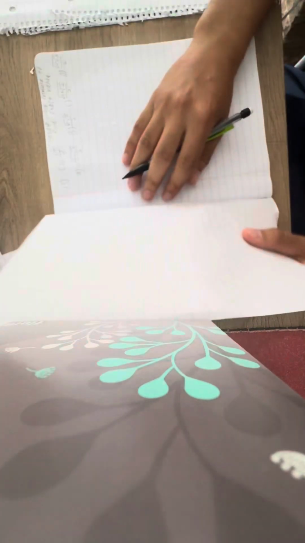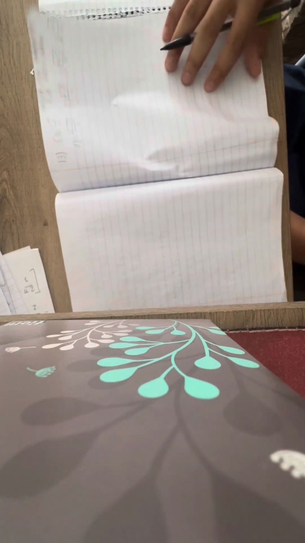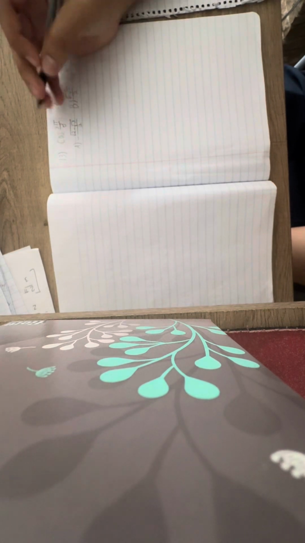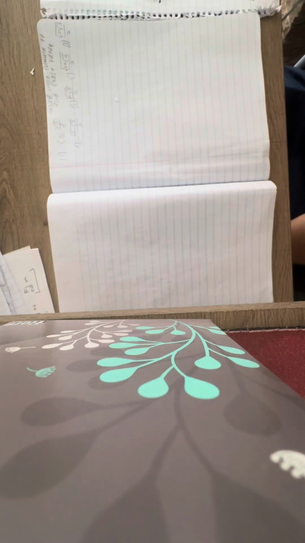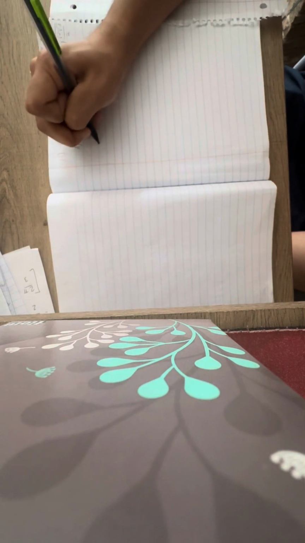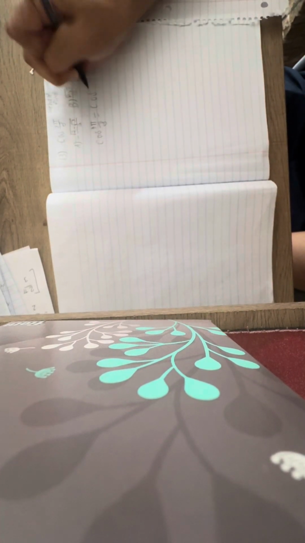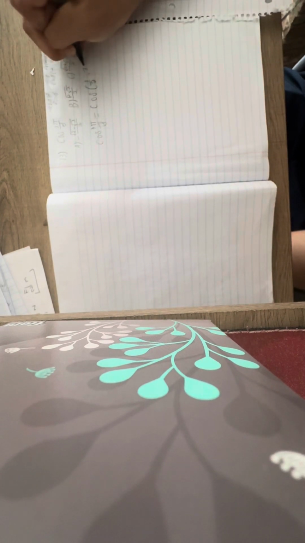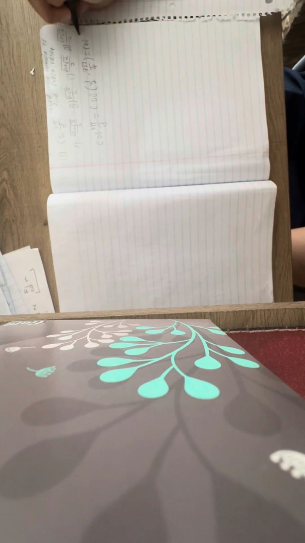Now we move on to question 13. So we have cosine 3 pi over 8. Use the half angle formula to find the exact value. Okay, so half angle formula. First, we have to break it down: cosine 3 pi over 8 equals cosine of 1/2 times 3 pi over 4, which equals cosine of (3 pi over 4) over 2.